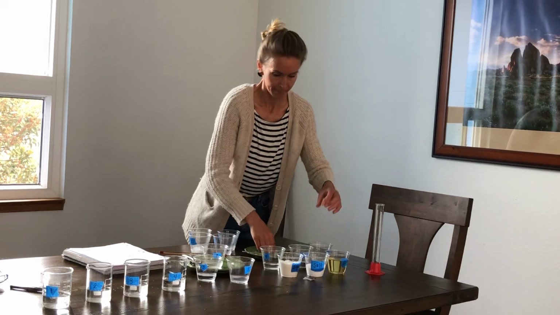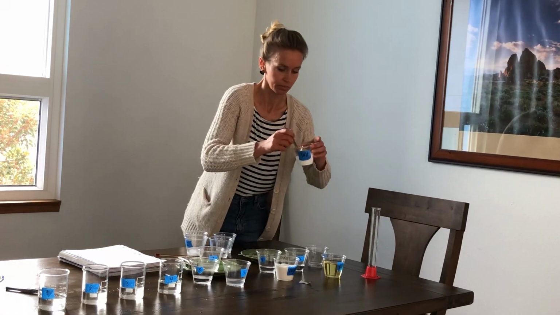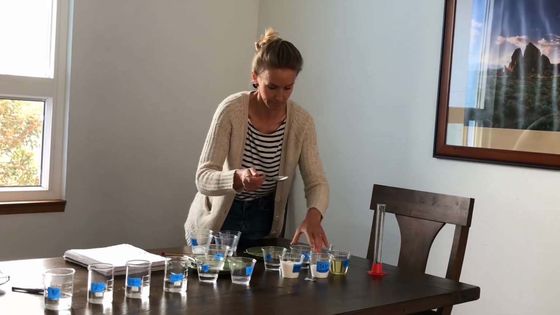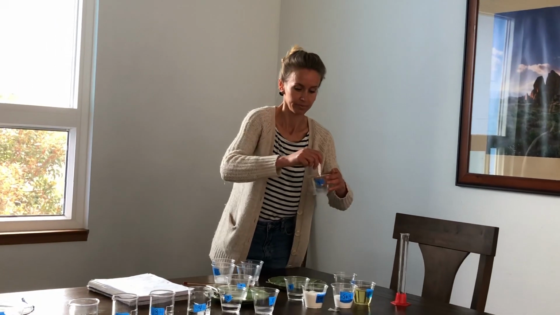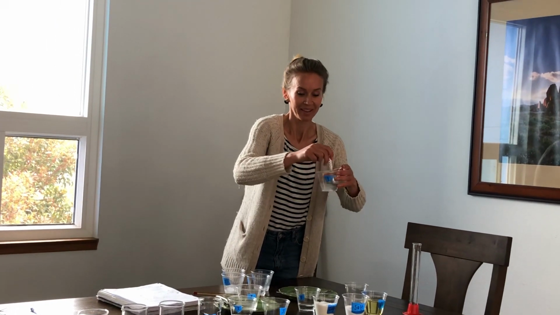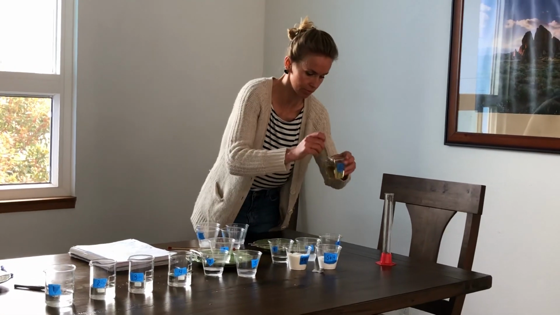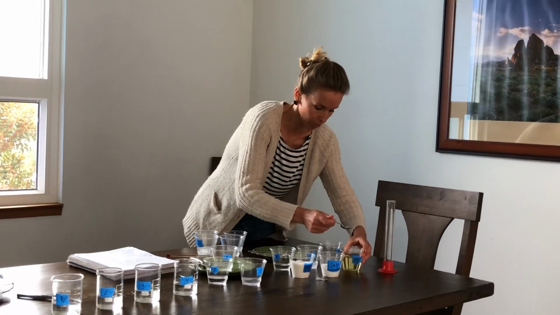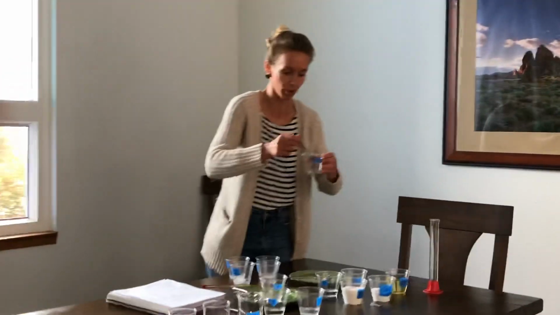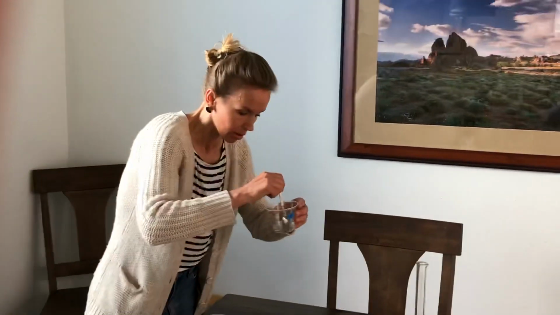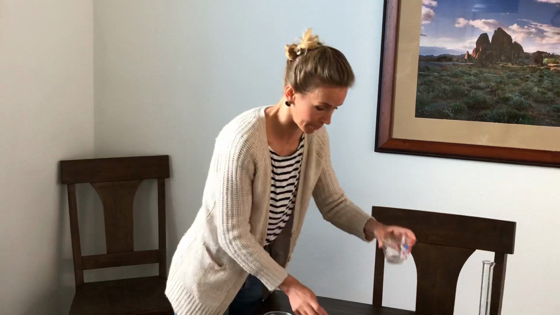Okay. Dissolve salt. Okay. Last one. And number 4 with the oil, is oil soluble in this mystery liquid? That is a no. No for that one.